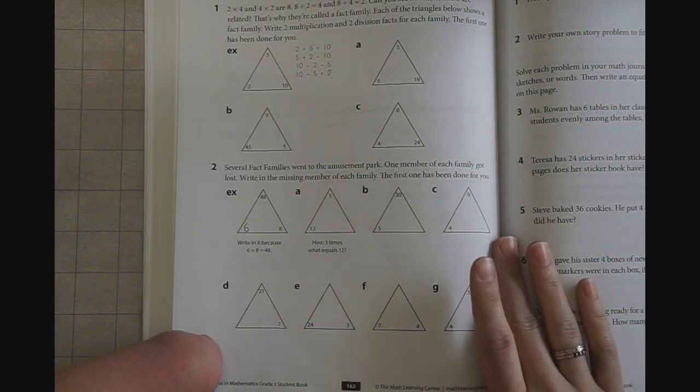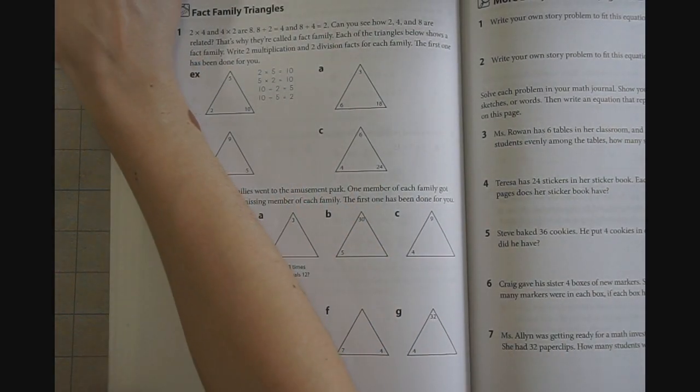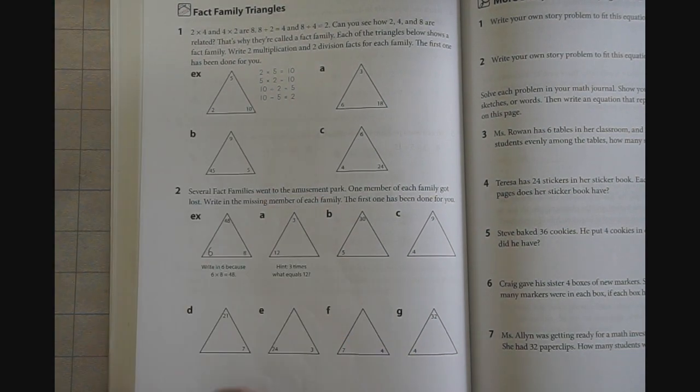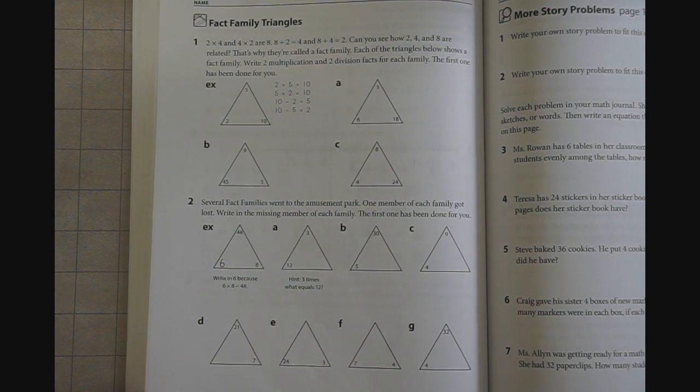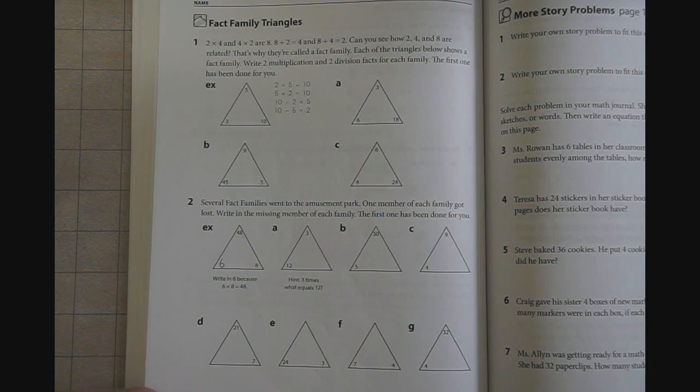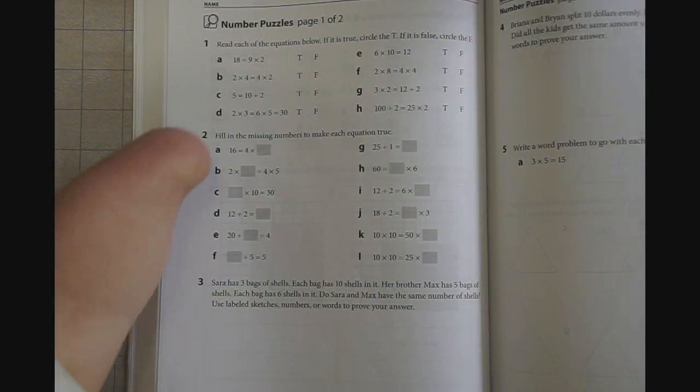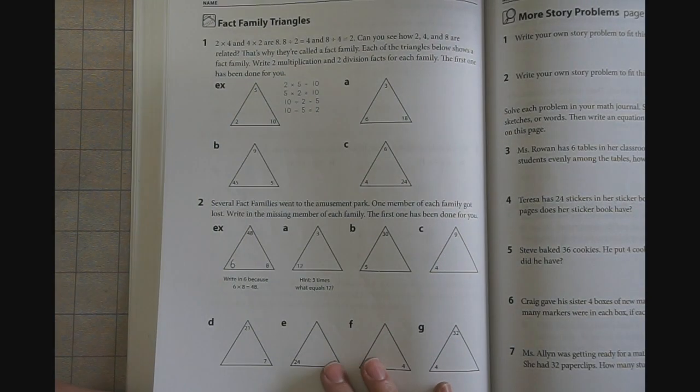We're also going to work on page 162. These are fact family triangles, to help you remember your multiplication and division fact families. Knowing your fact families can really help you when you're solving problems like these.